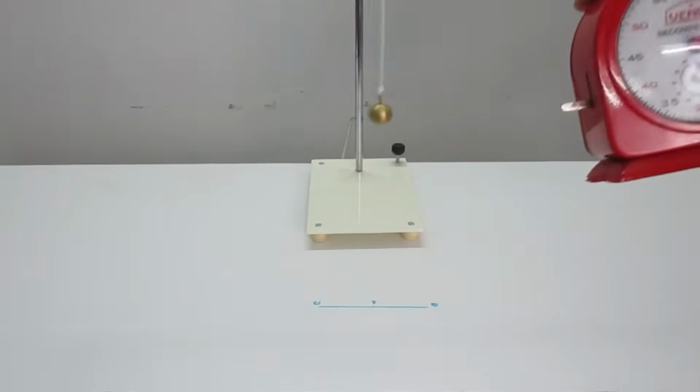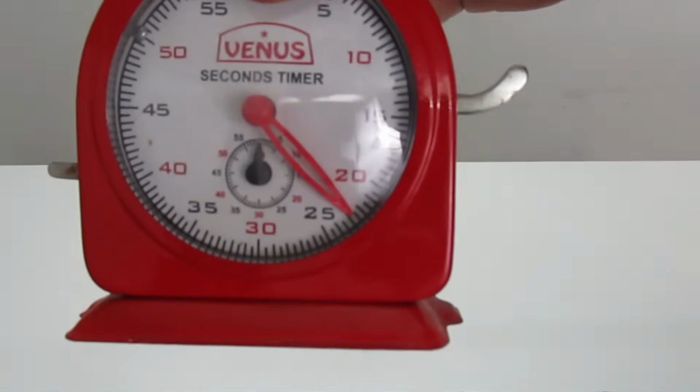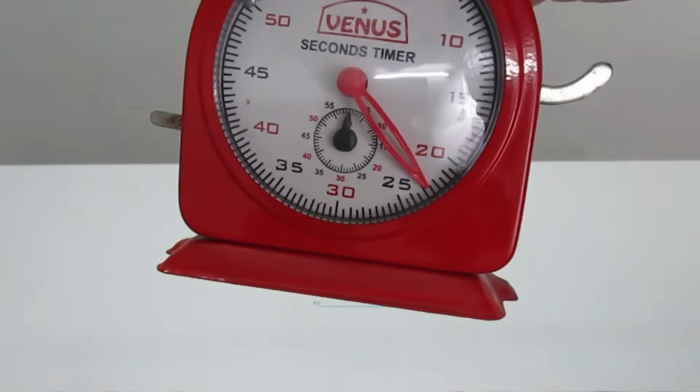As you can see, the time taken for 20 oscillations is 23 seconds.